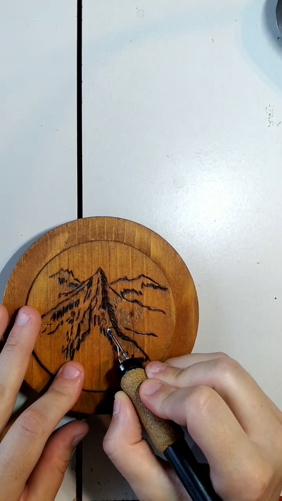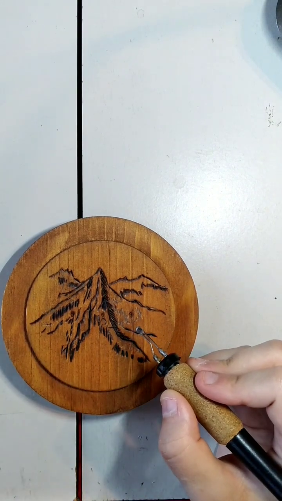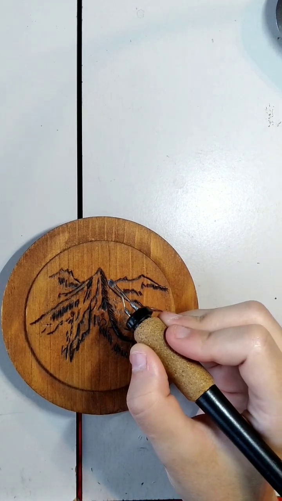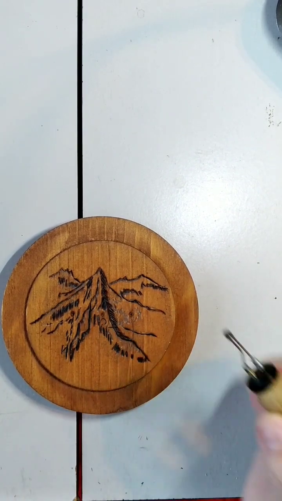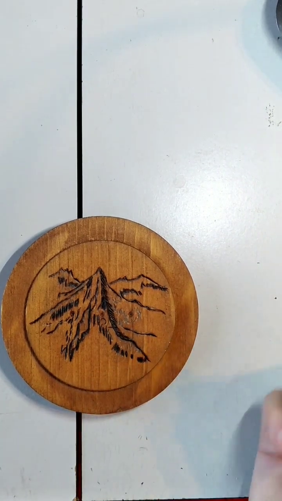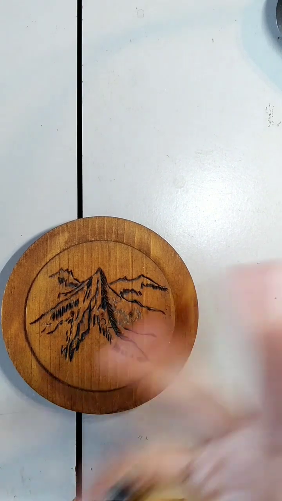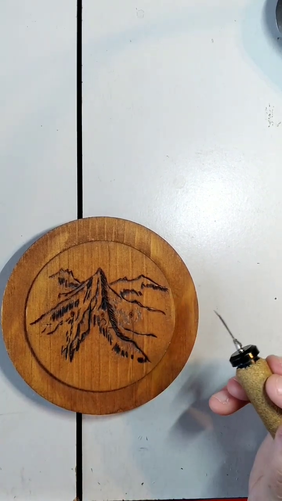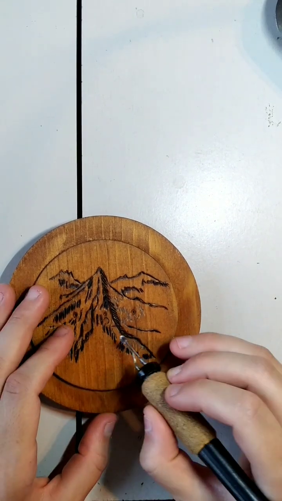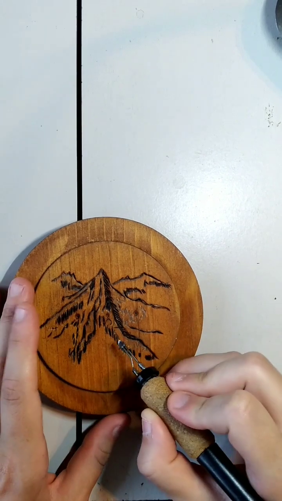Now, what also helps is, if you're using pencil, make sure to erase the pencil fully if you varnish the pieces.